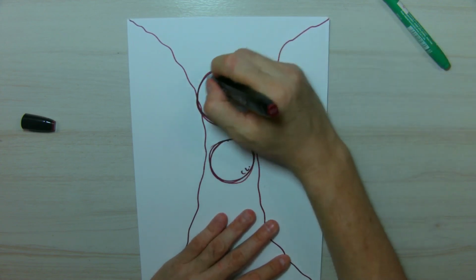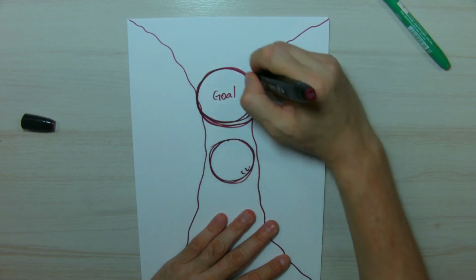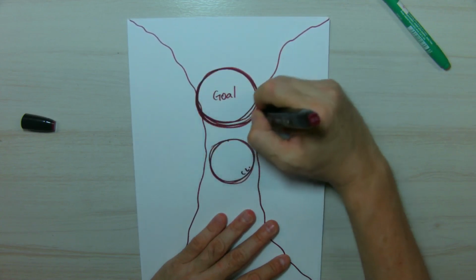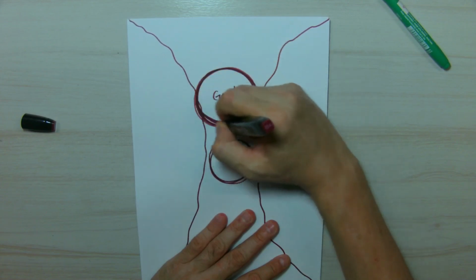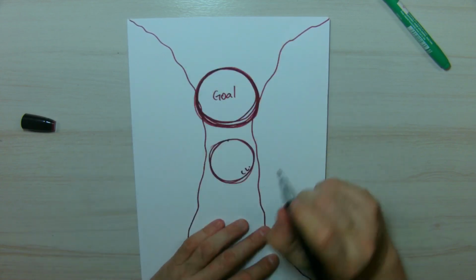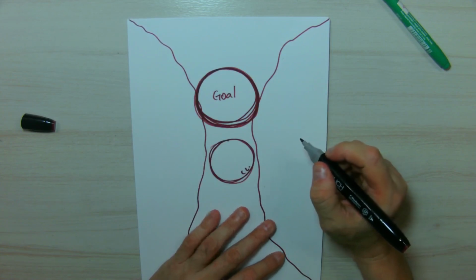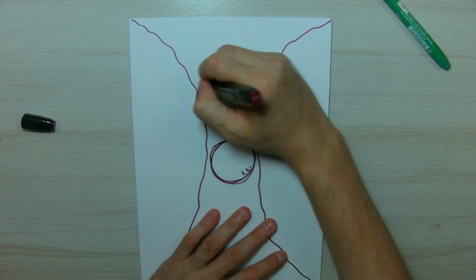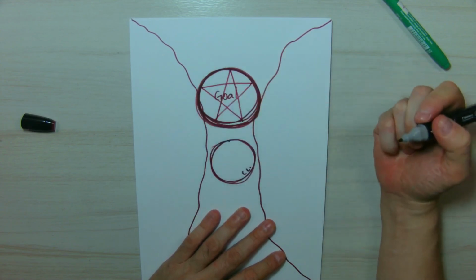Okay, this is your goal. And that's the big difference between this neural tree and the rest of the neural trees. Now if you want to put a star inside here, that's fine, but you know what that represents.